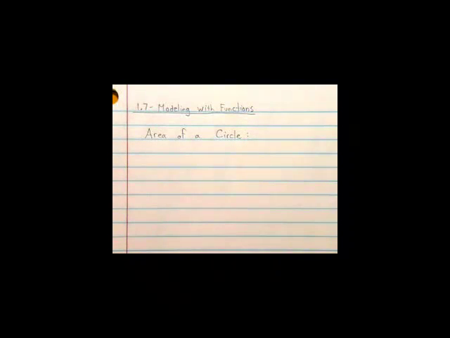Okay, so we're going to start today just briefly getting into 1.7, which is modeling with functions. Basically we're going to be creating equations to model different situations, and we're going to take known equations that you guys have from geometry and some other stuff like that, and try and produce some new ones using substitutions to help us out.